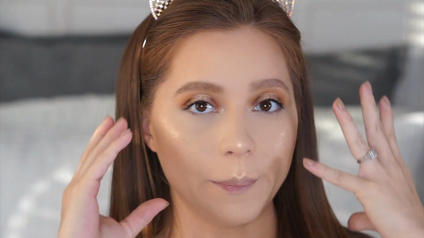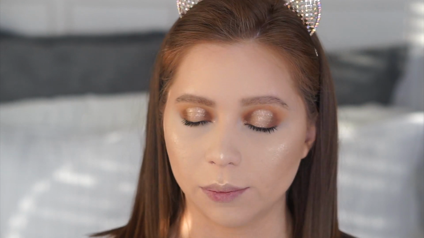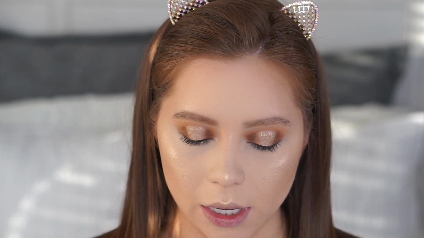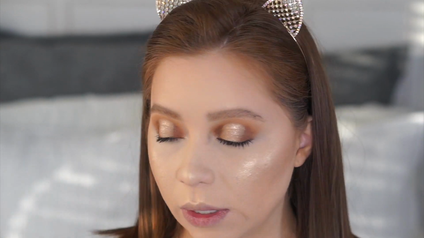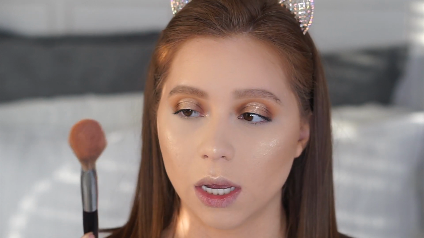For the last step of this whole face how-to basics tutorial is blush. And I already mentioned why I like doing blush last, just because I feel like it blends everything together, makes it look seamless, and you can't tell where one ends and one begins.